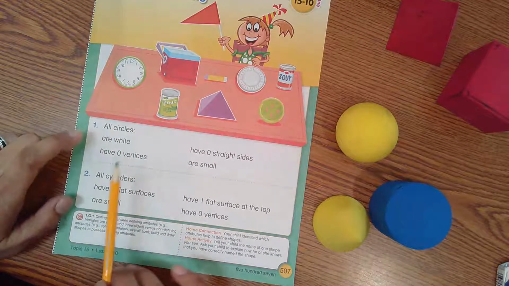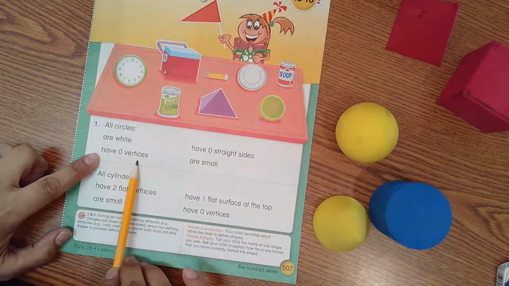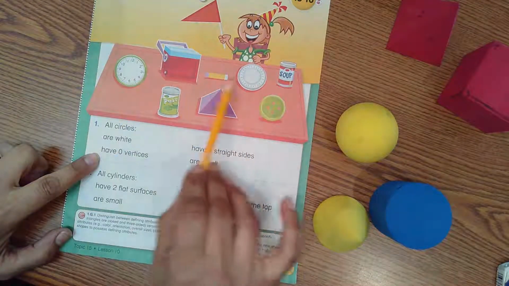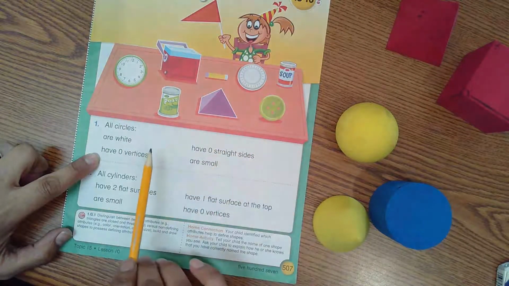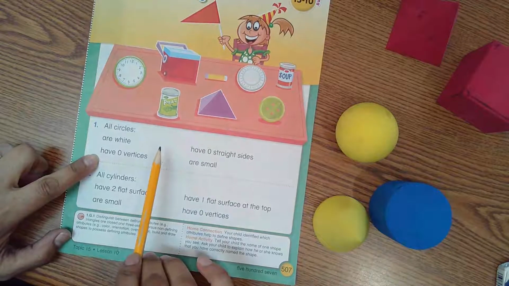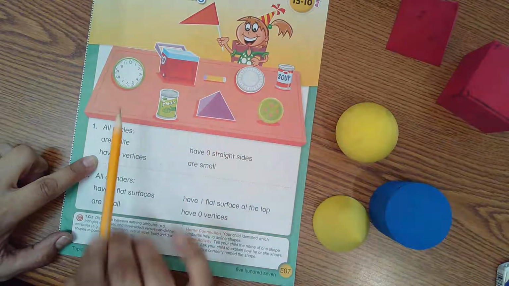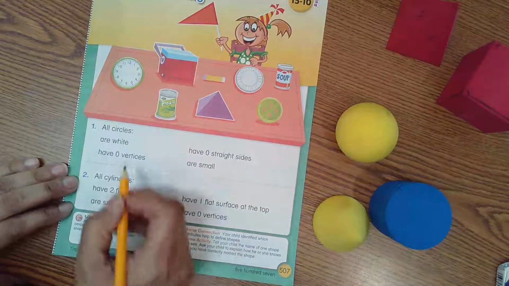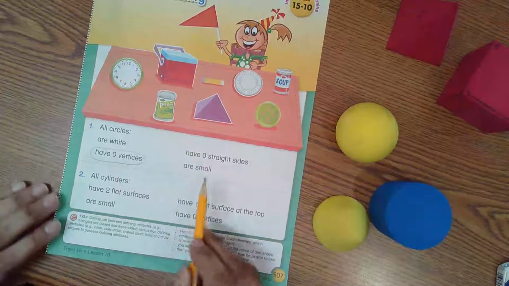No. All circles have 0 vertices. Yeah, they're not all white because I see the button is a circle, but it's green. So I cannot say they're all white. But do they all have no vertices, no corners? Yes. So I'm going to circle that choice. All right, let's see.